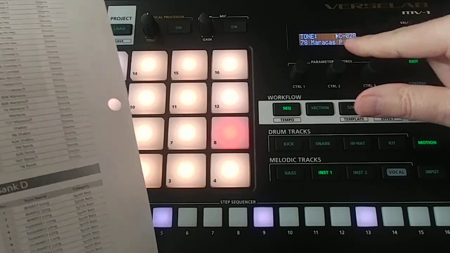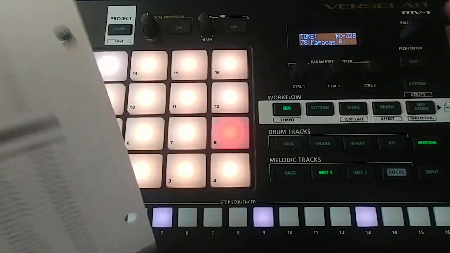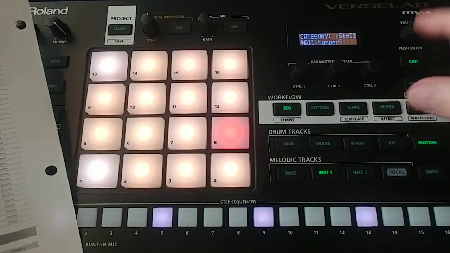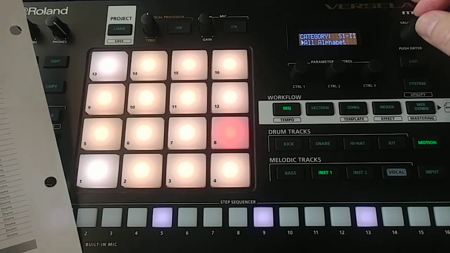This is bank C, number 28, and then it shows you what that sound is. That's what this list shows you. If you hit exit, it'll go back a menu. Exit.